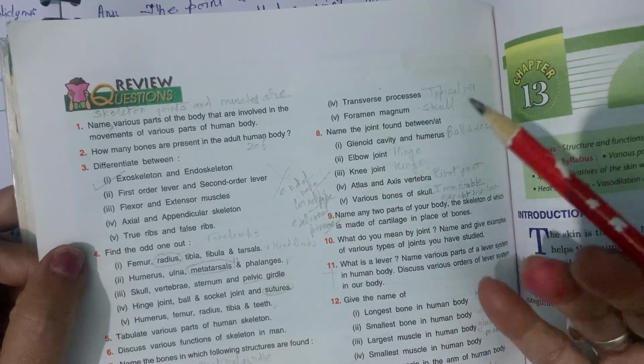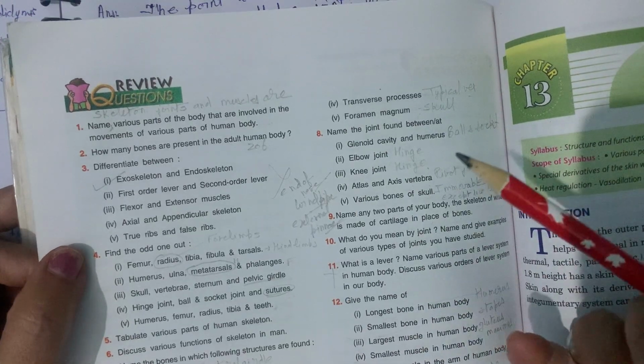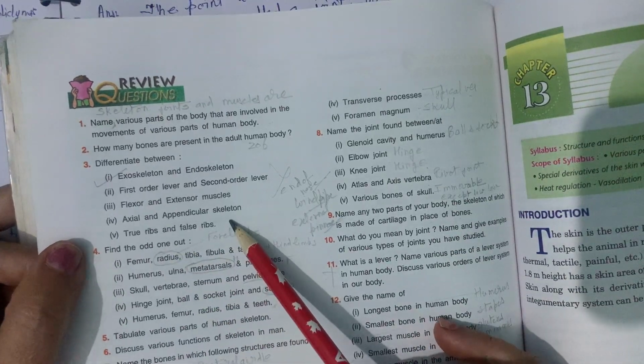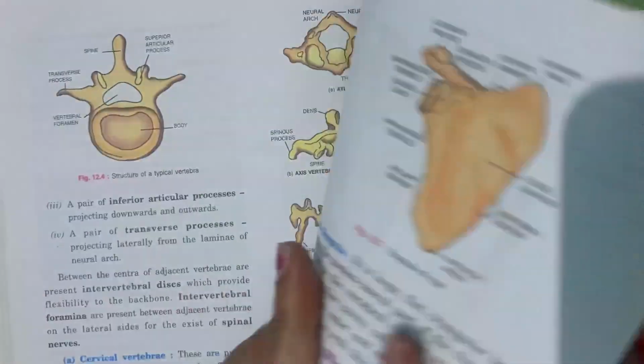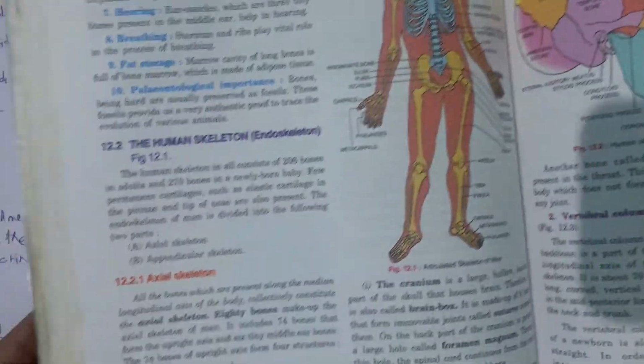First, this is the exoskeleton, which is present outside the body as your nails, teeth, hair. Endoskeleton, the human skeleton, is present inside your body. It is divided into the axial and appendicular skeleton.